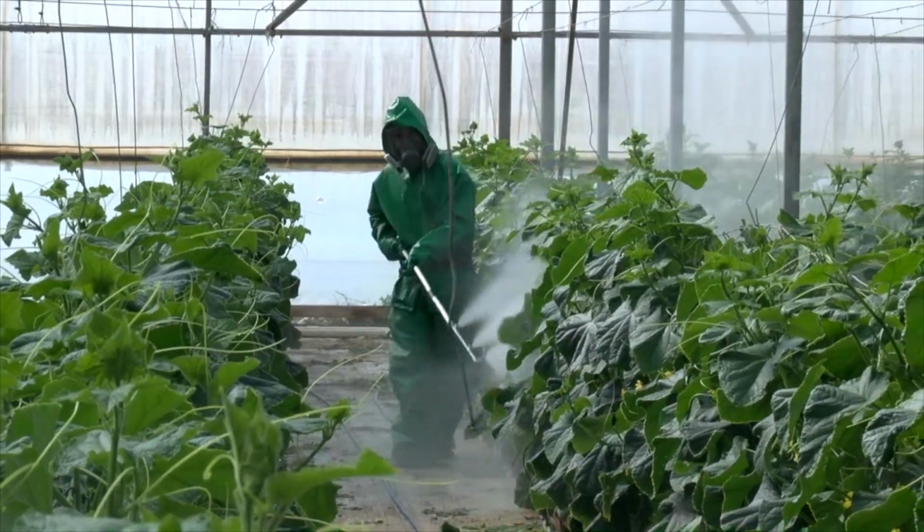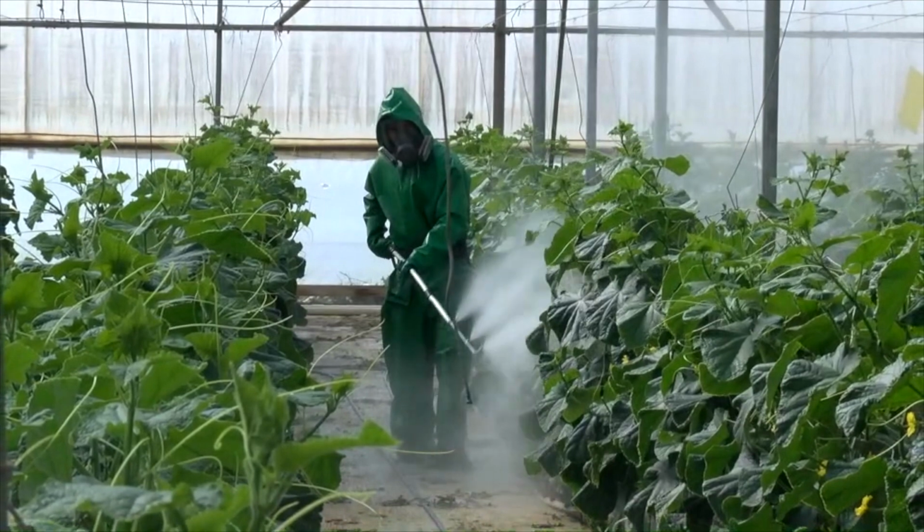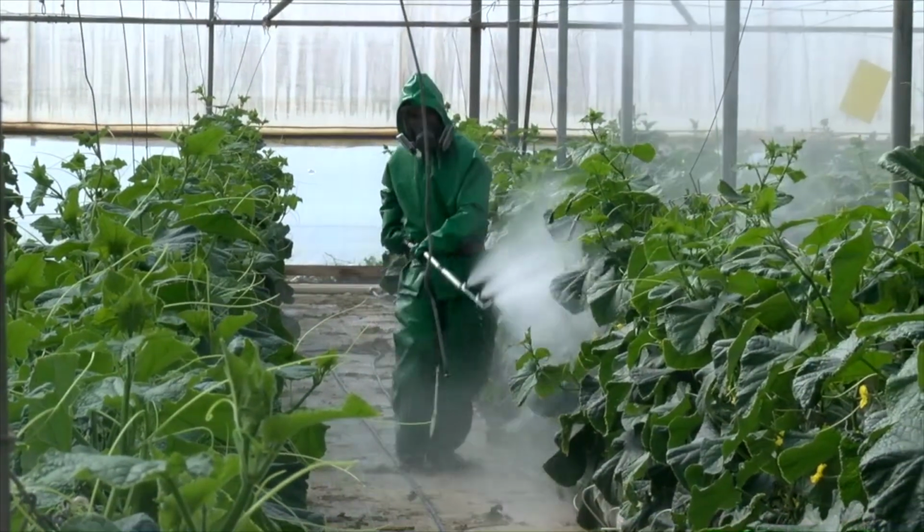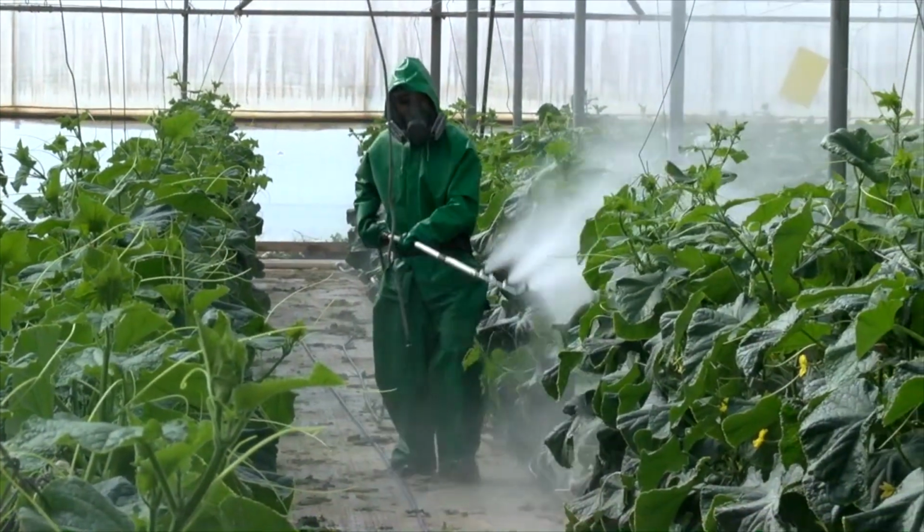Every job you perform at the farm is critical to its success, and your health and safety are the key to accomplishing those tasks effectively and efficiently.